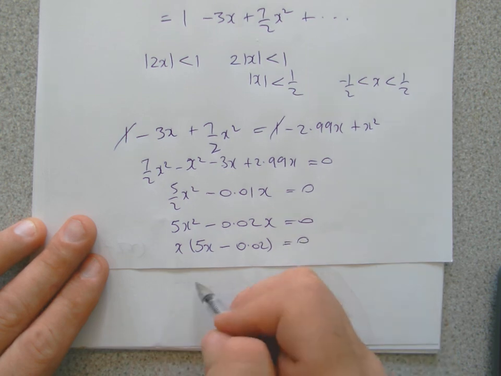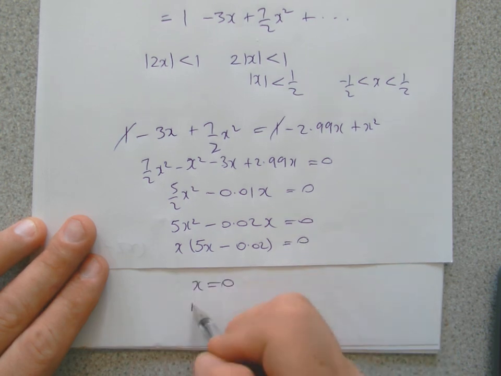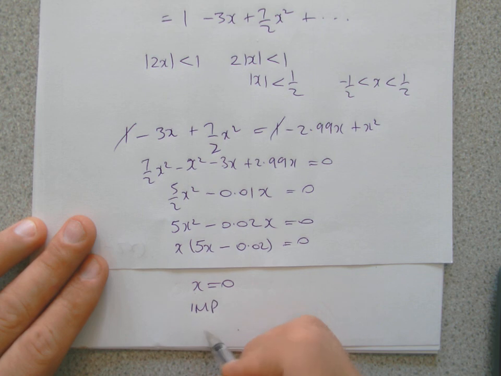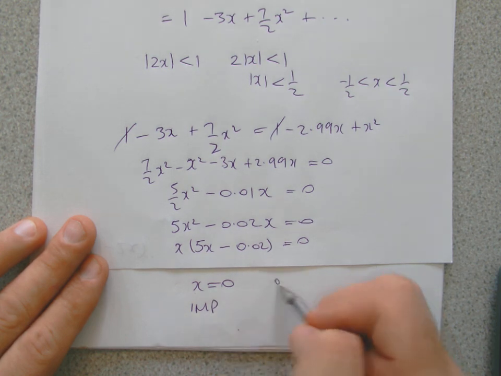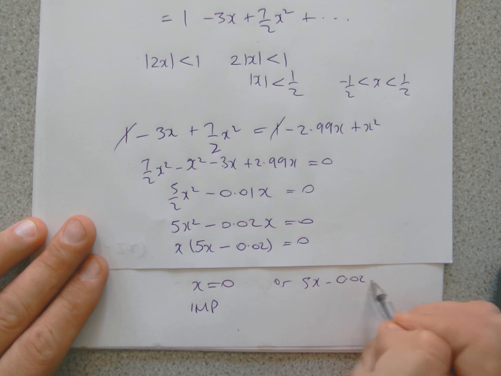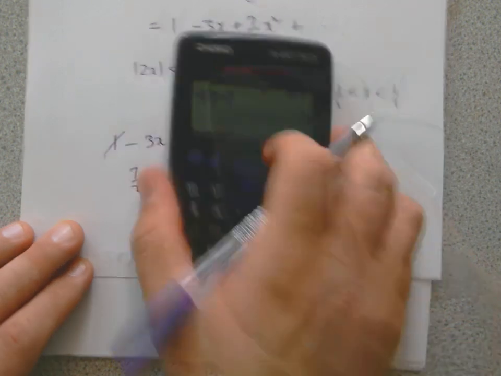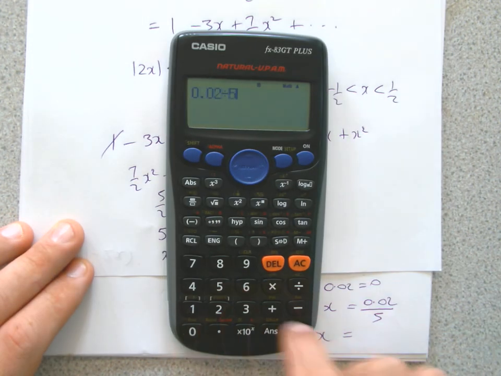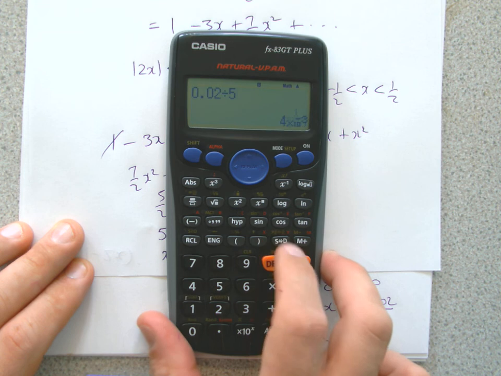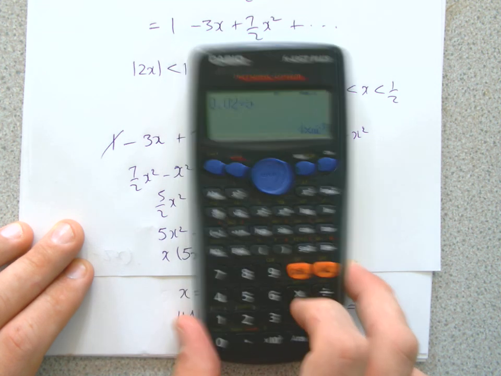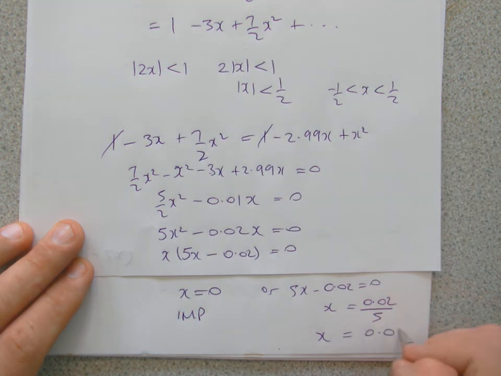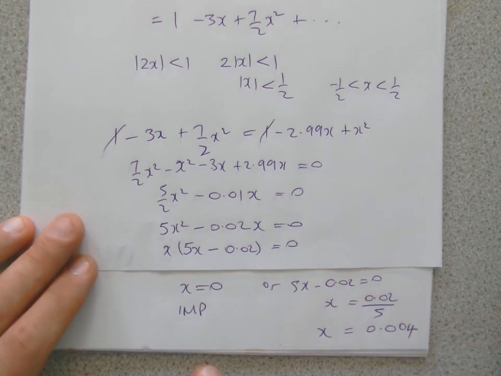And then to solve this, you say either x is 0, which is impossible, because the question said x has got to be positive, or 5x minus 0.02 equals 0, which means x will equal 0.02 divided by 5. You can use a calculator for that, and you get 1/250th, which in standard form is just 0.004, and we are done.